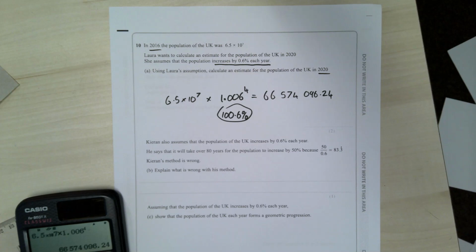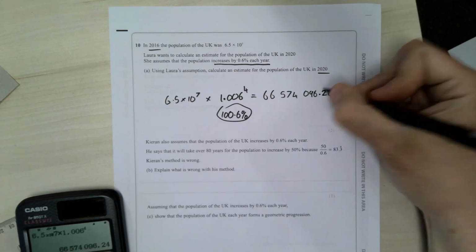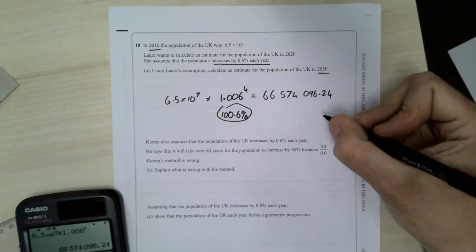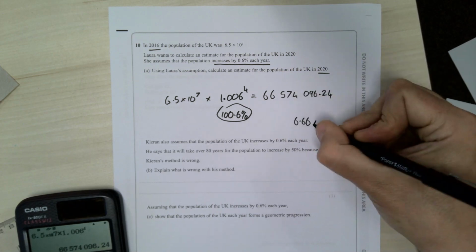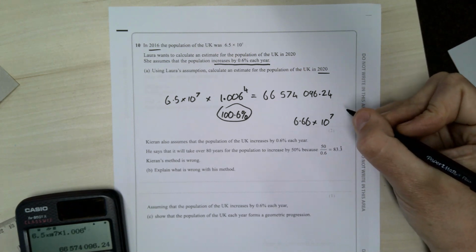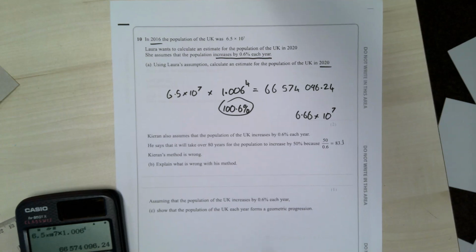One, I started in standard form and I should really finish in it. It hasn't told me to, but it's kind of good manners to give things back. Secondly, it's an estimate, guys, and that's a very, very accurate estimate. So what I'm going to do, I'm going to round that to 3 significant figures and I'm going to turn it into standard form at the same time. So it's 6.66 times 10 to the power of 7, okay? But they haven't told me how I have to give my answer, so I've got a bit of freedom there.